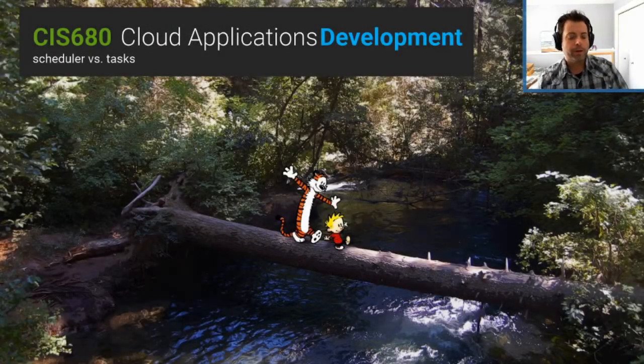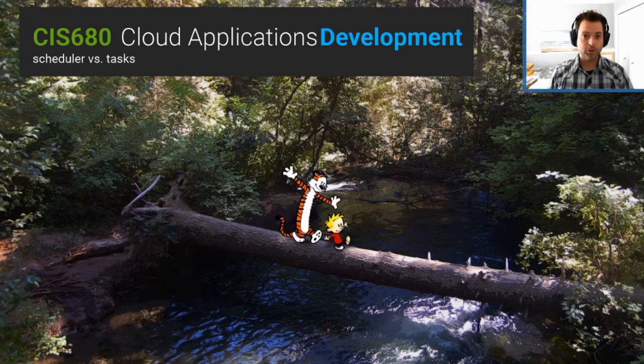Hey everybody, welcome back. What we're going to be going over today is a short overview of Cloud Scheduler and Cloud Tasks. And you might be wondering, isn't this a very easy topic? Shouldn't we have covered it in week one? Possibly, but I wanted you to get up and running with the more tricky things first.